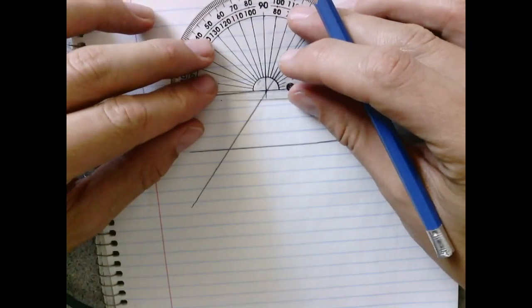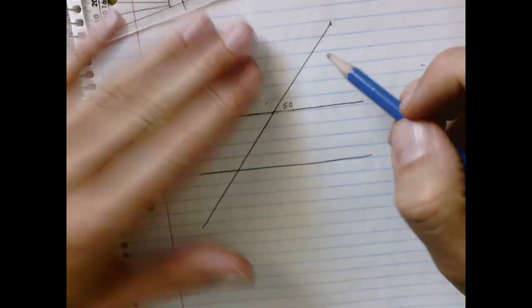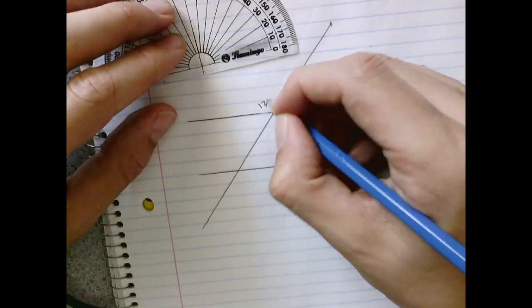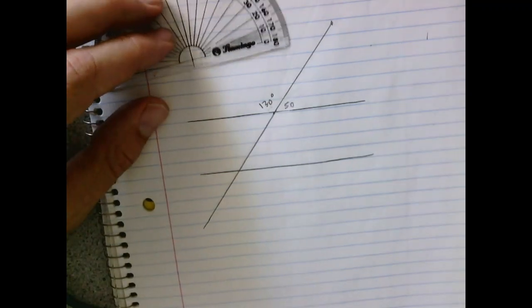So here we have two parallel lines intersected by a transversal, and let's start by making the degrees for our two parallel lines here. So this angle here on the inside is going to be 50. Notice how it's an acute angle. And let's say this one is 130 degrees. Alright, so now let's start filling in what we know about these angles.